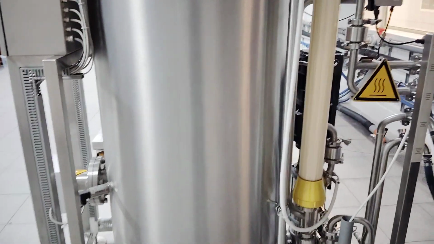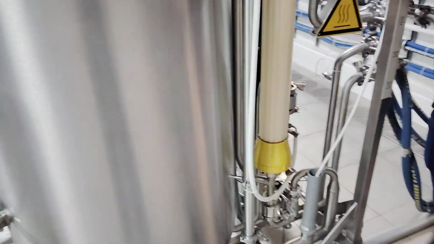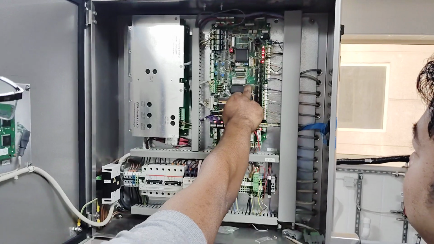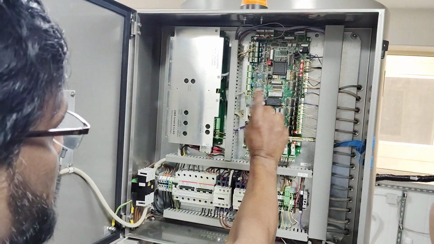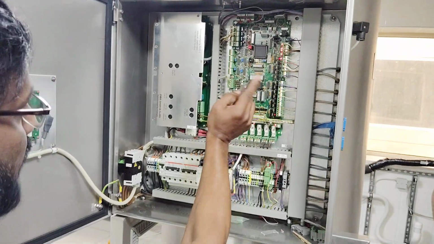This is the input coming from the RO. We have what is called the timekeeping battery. This is the battery in this one. There is no other type of battery. This is the timekeeping battery.